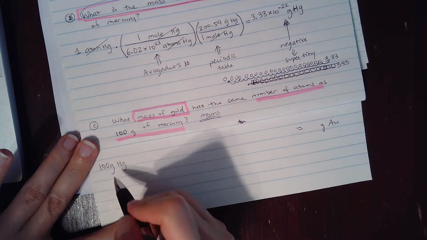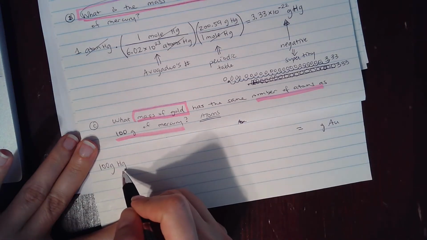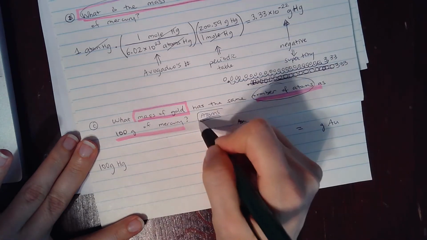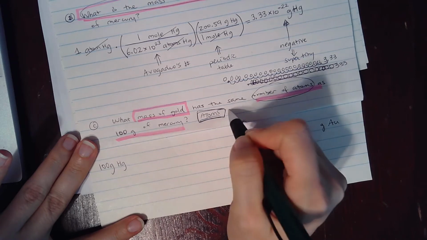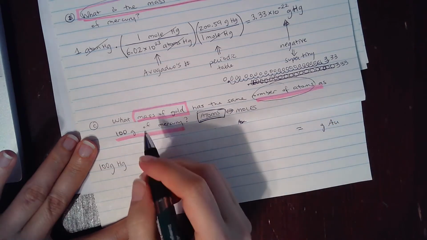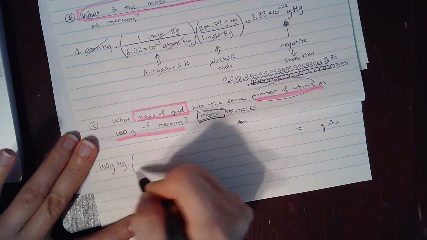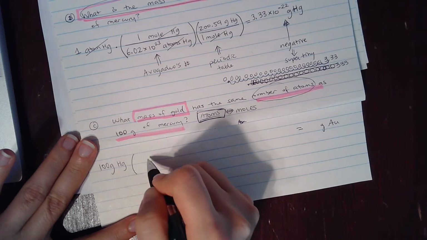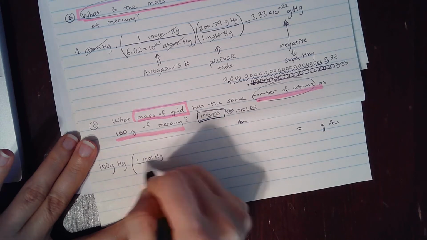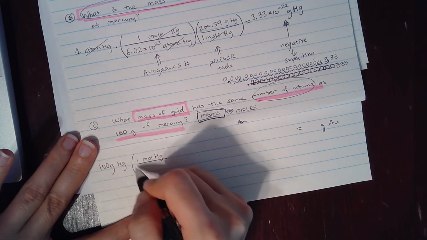Let's start by saying that grams of something doesn't tell us how many of something there is. And because we need the number of atoms, we must go through atoms. And if we go through atoms, that means we must go through the word moles. So I'm going to first change this to moles of mercury. So we know we need 1 mole of mercury. And how many grams are in 1 mole of mercury?